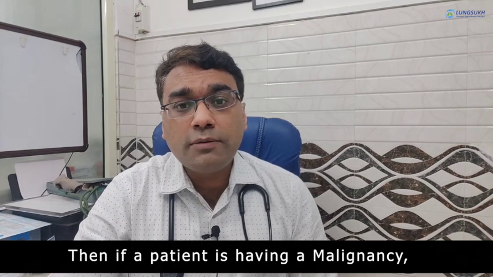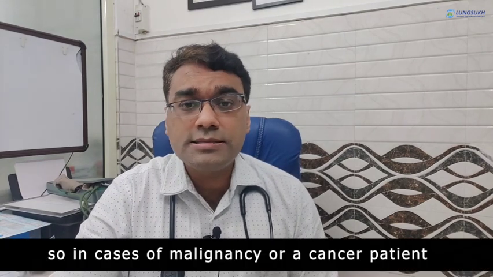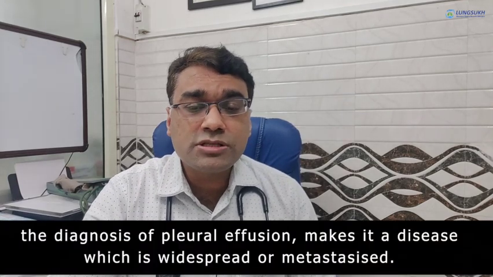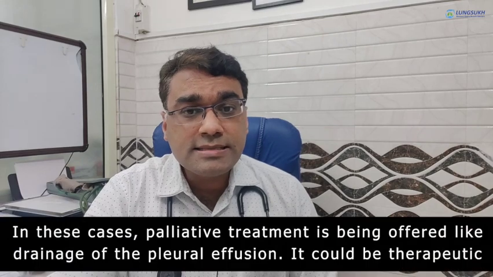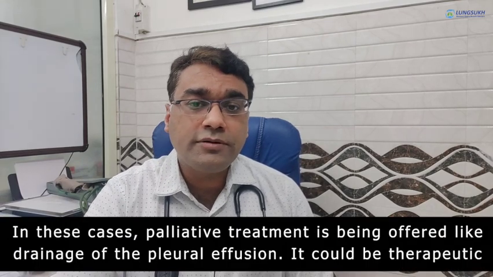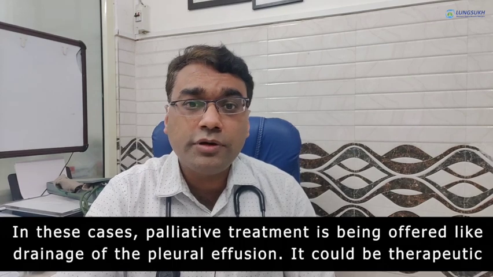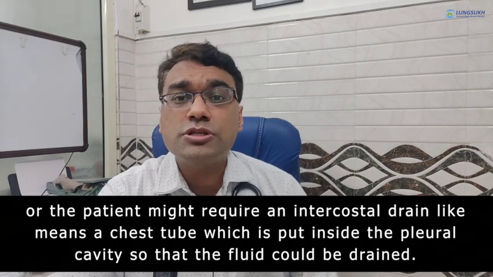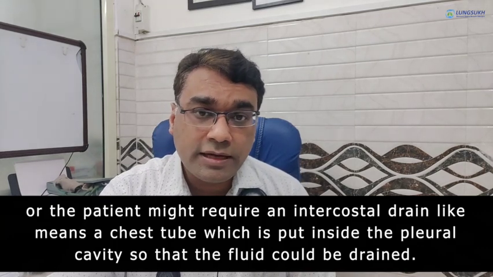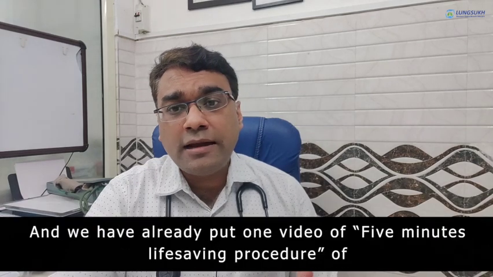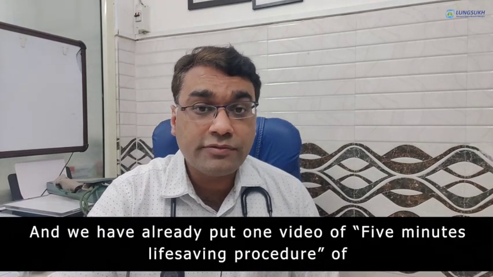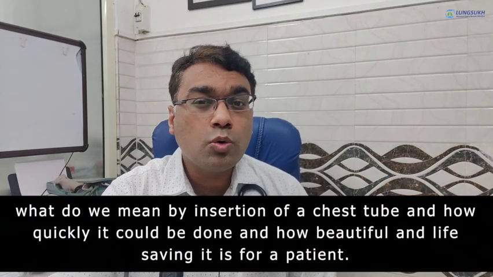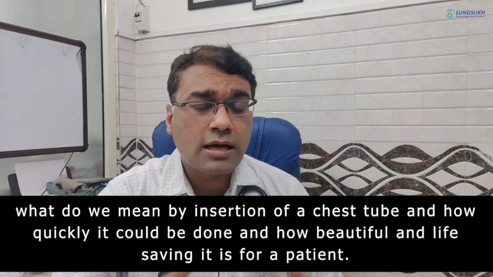Then if a patient is having a malignancy, so in cases of malignancy or a cancer patient, the diagnosis of pleural effusion makes it a disease which is widespread or metastasized. In these cases, palliative treatment is offered, like drainage of the pleural effusion. It could be therapeutic drainage, or the patient might require an intercostal drain, meaning a chest tube which is put inside the pleural cavity so that the fluid can be drained. And we have already put up one video of a 5 minute life-saving procedure on the insertion of a chest tube, and how quickly it can be done, and how beautiful and how life-saving it is for a patient.